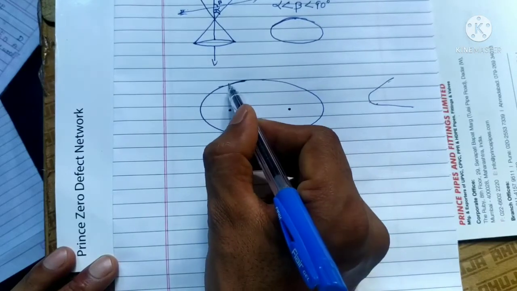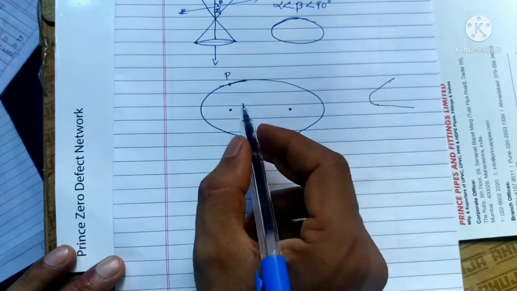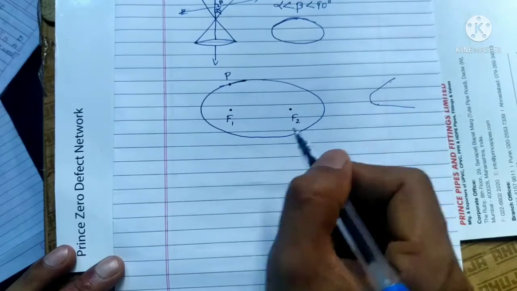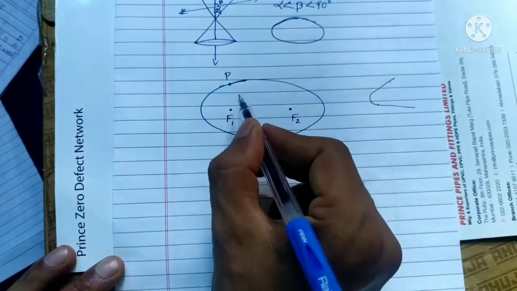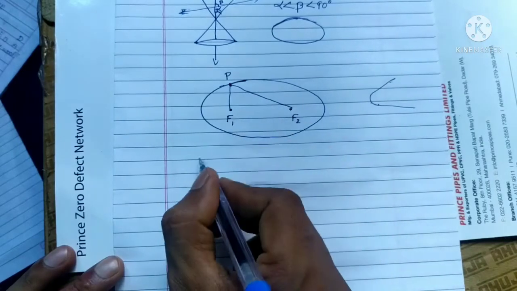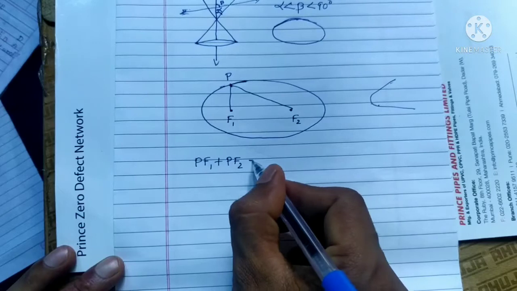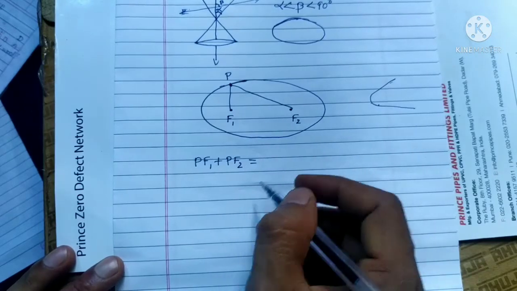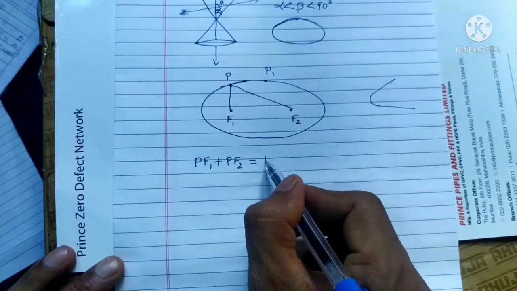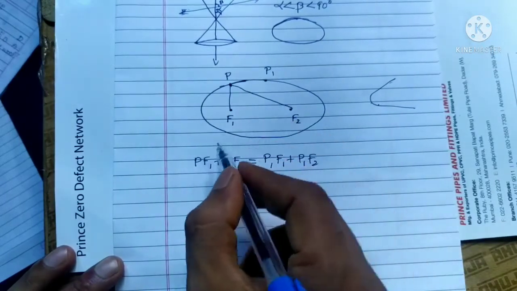Consider a point P, and let these be F1 and F2, two fixed points. Then PF1 plus PF2 is always a constant.